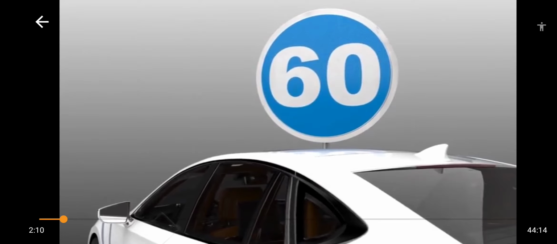Minimum speed limit sign. It is a circular sign with a blue background. The speed is determined inside it in white color, and it indicates that the speed must not be less than the determined speed.